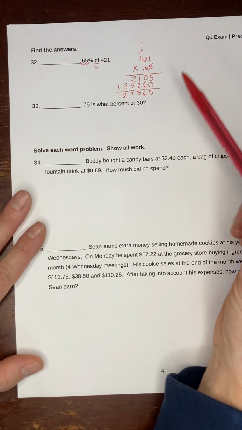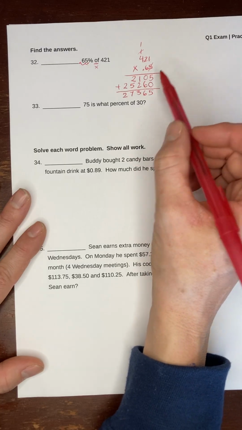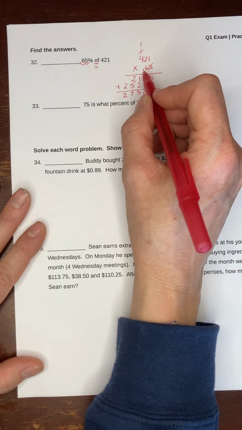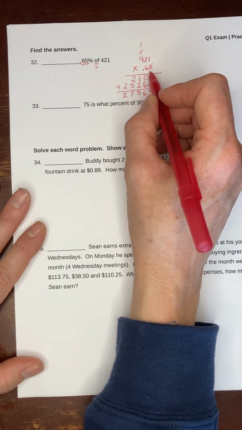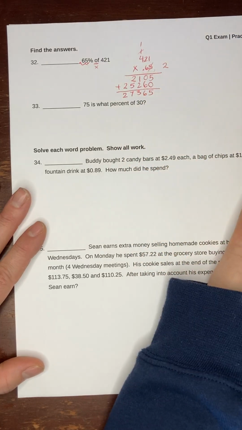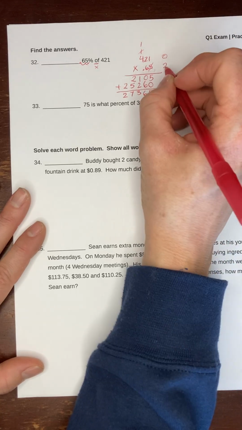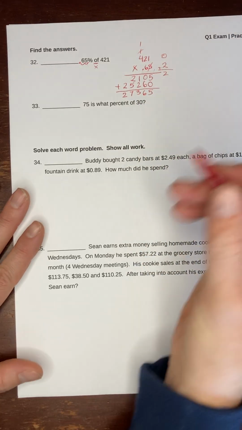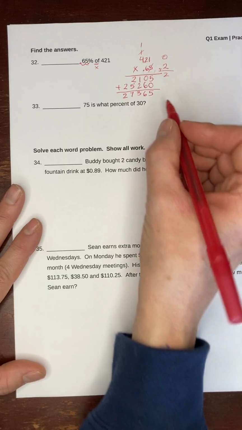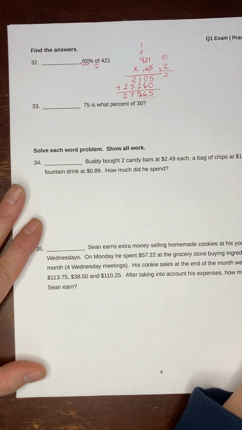I'm not done yet because one of my first numbers had a decimal in it, the 65. So I need to count how many decimal places there are. Let's move it 1, 2. So this has 2 decimal places. This number up here does not have any decimal places, it's a 0. We're going to add these together, and that's 2. That tells us in our final answer, we're going to go 2 decimals from the left, 1, 2, and put a decimal place right there.